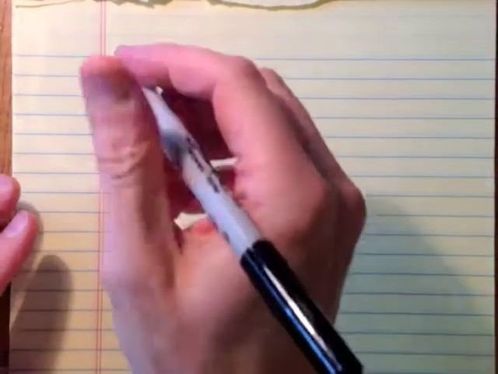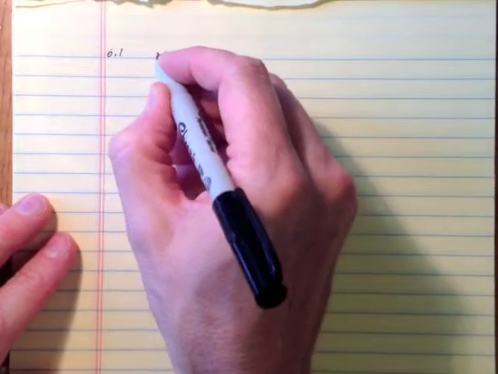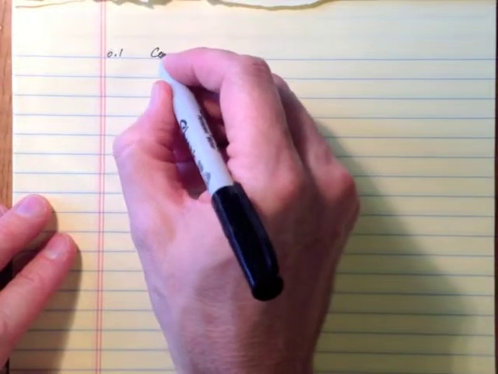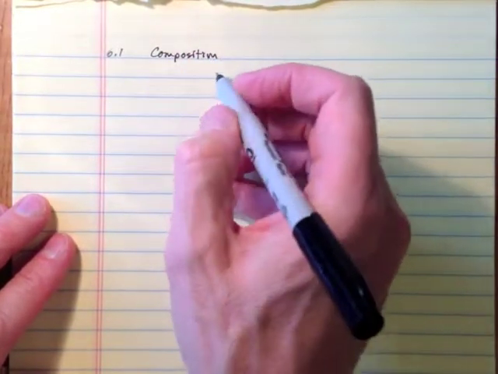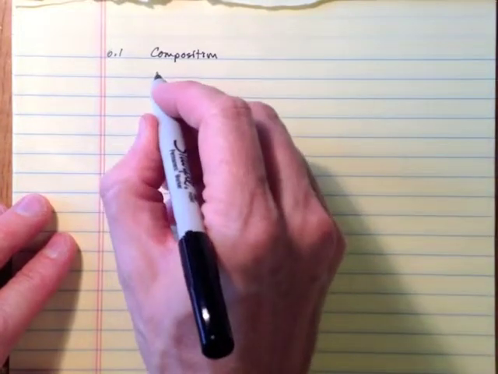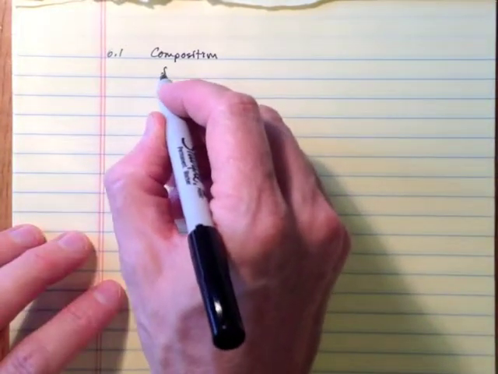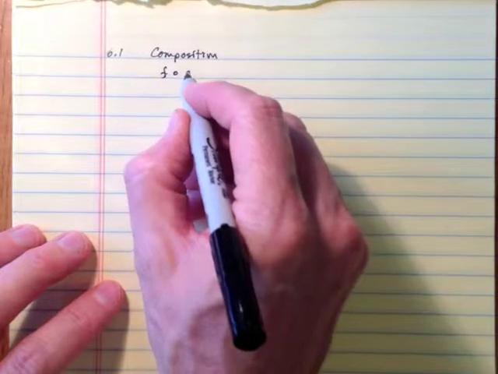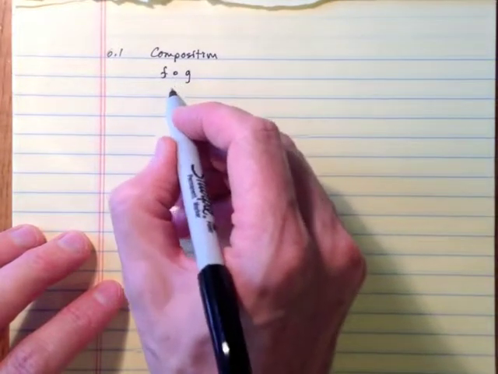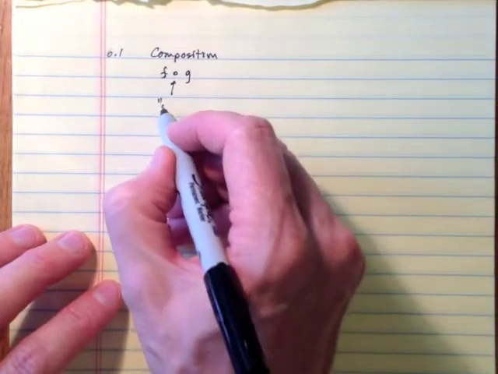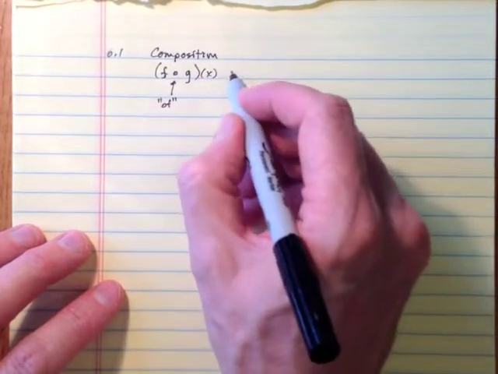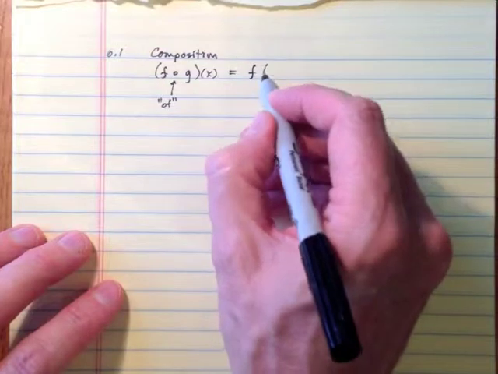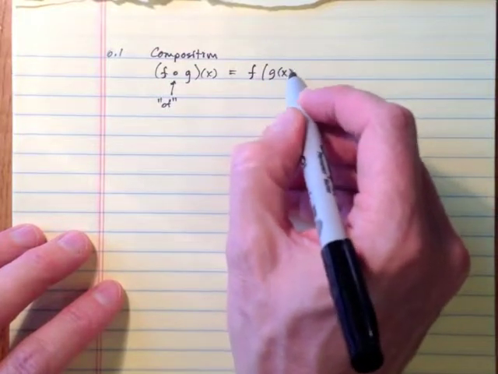6.1 is about another way that we combine functions called composition. If I have two functions, f and g, then f of g, that little circle there is red, of x is defined to be f of g of x.